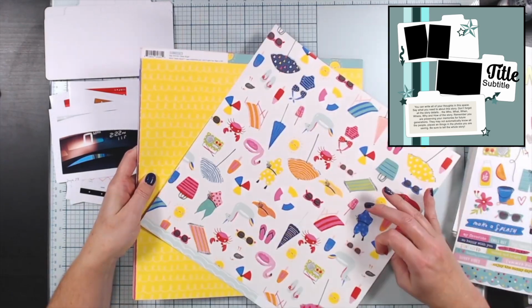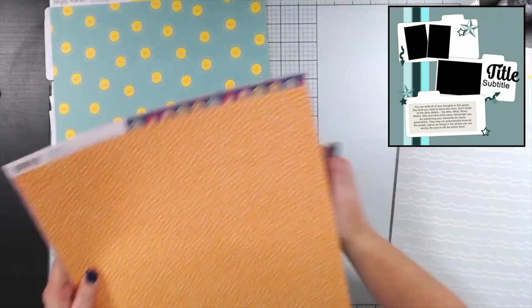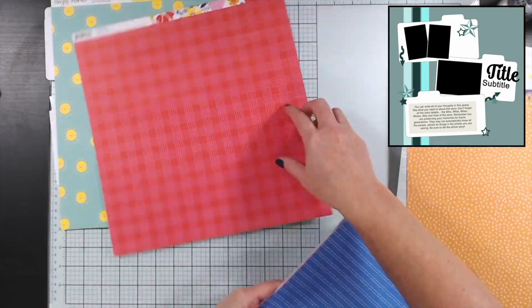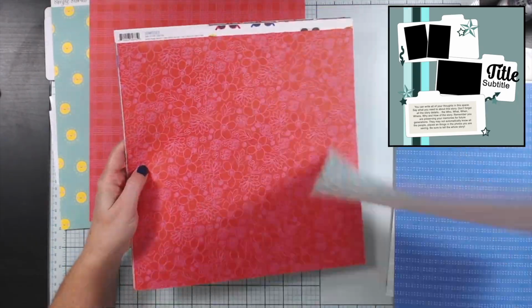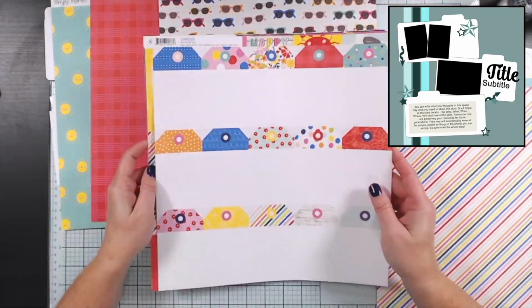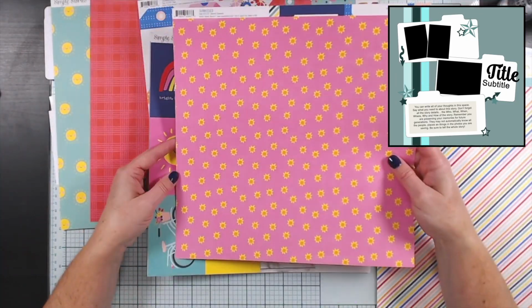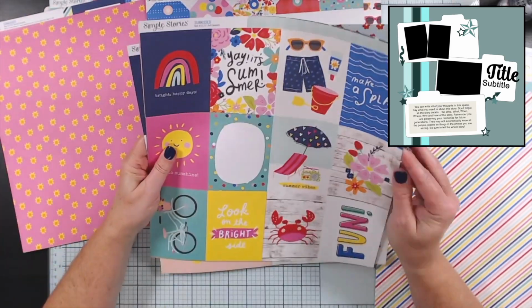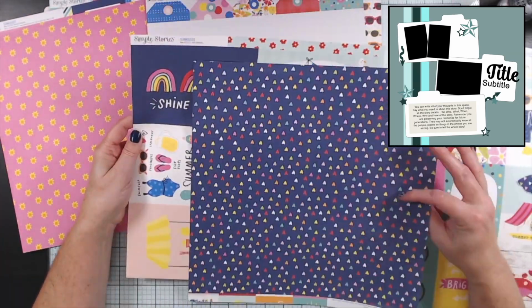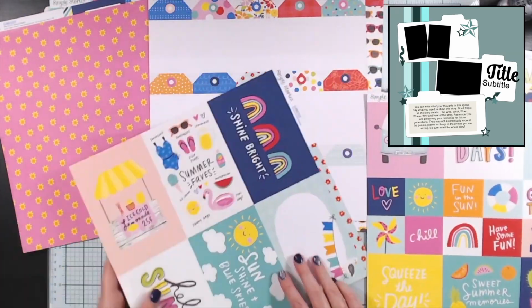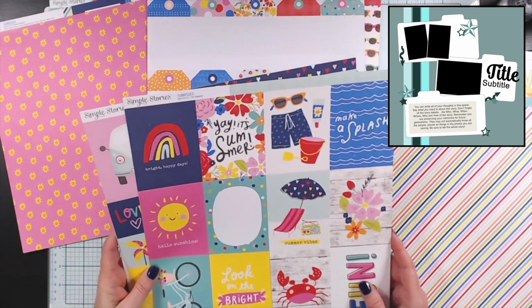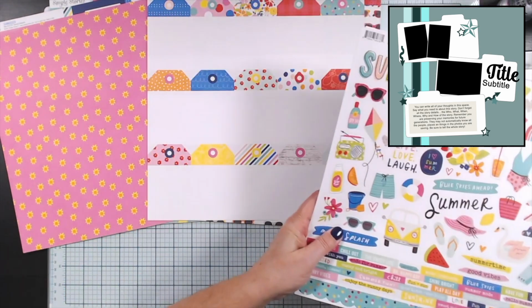I am using this Simple Stories kit, which is called Sunkissed, and that collection is still available, so I will link you up below. And I'm just flipping through these pattern papers, trying to decide what I want to use. I like the teal with sunshine prints, but those sunshines have smiley faces, and this heat wave was definitely not a smiley occasion. So I also pulled out that pink and yellow sunshine print, and I will decide between the two.